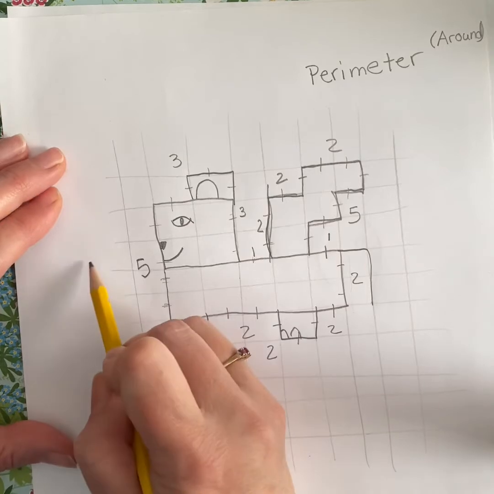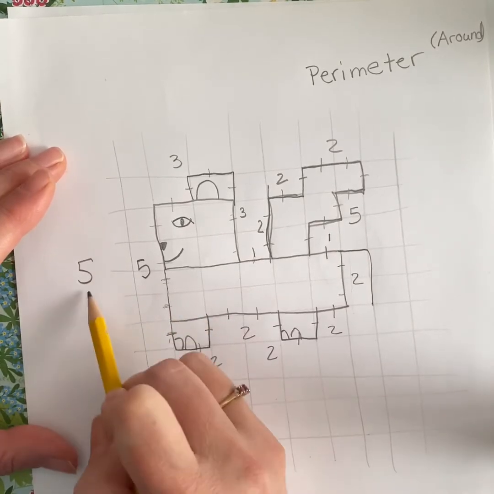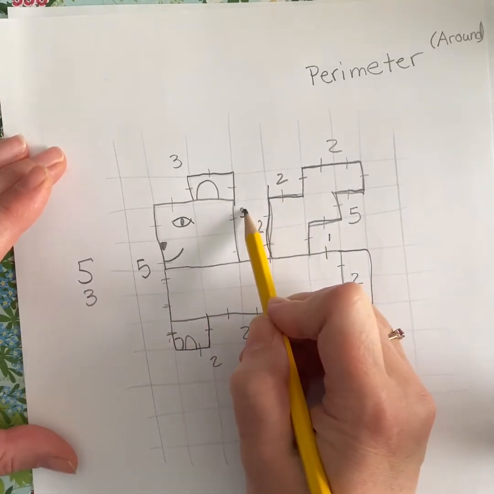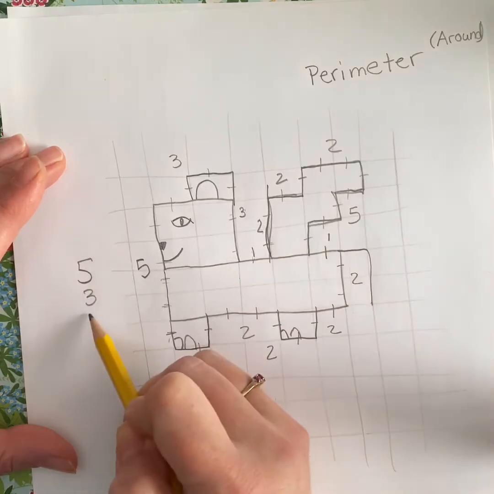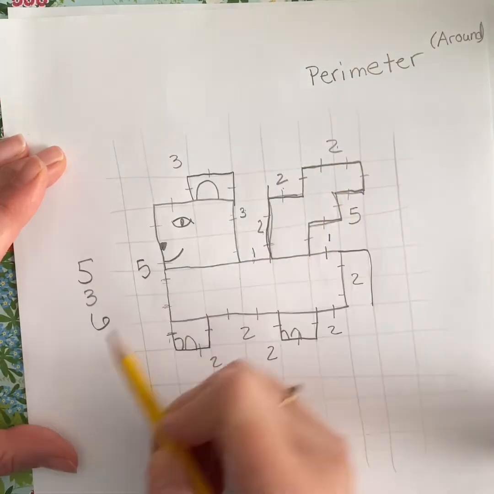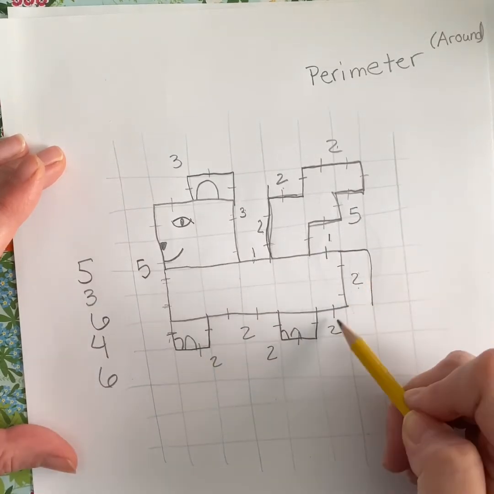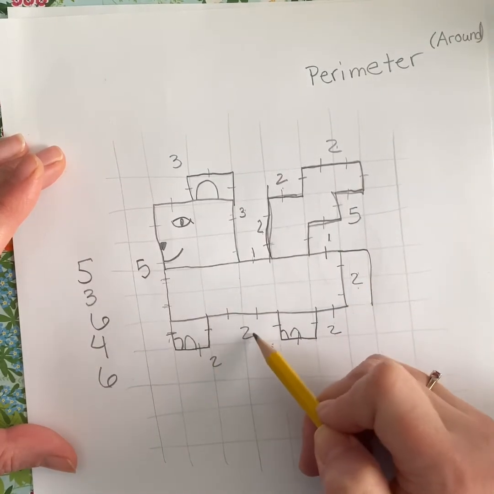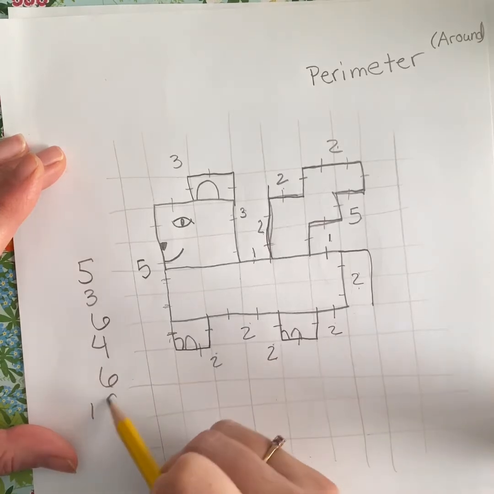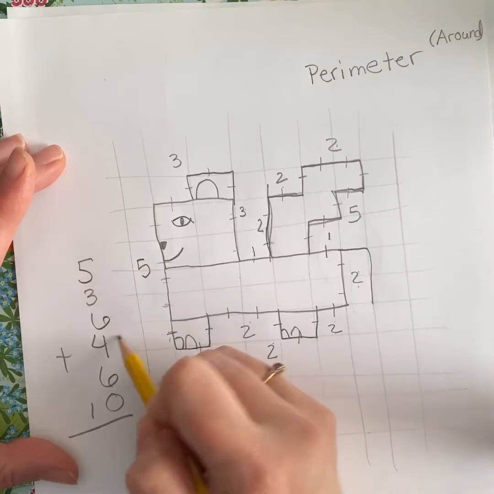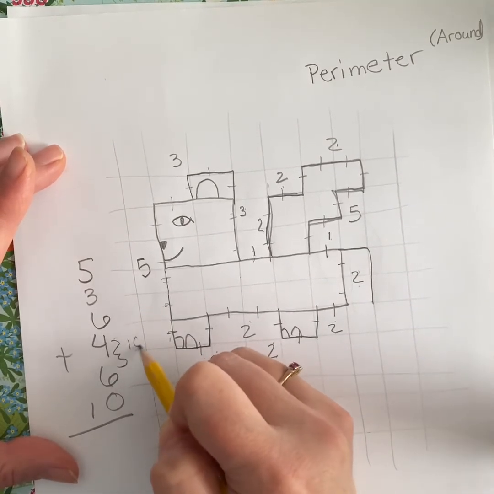Okay, so now I need to add all of these up. So I have 5 plus 3 plus 3, 4, 5, 6 plus 2 is 4, 6, 1, 2, 3, 4, 5, 6, 7, 8, 9, 10. I'll group those together to make 10.